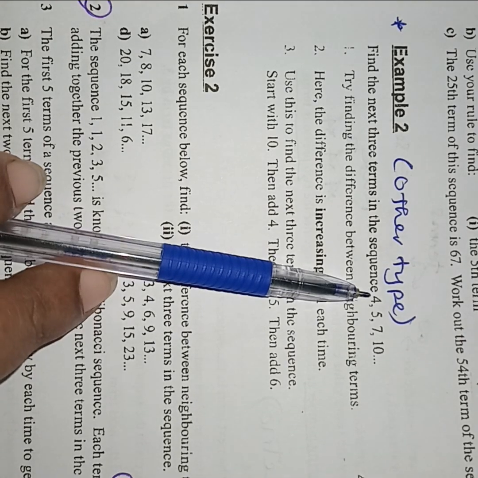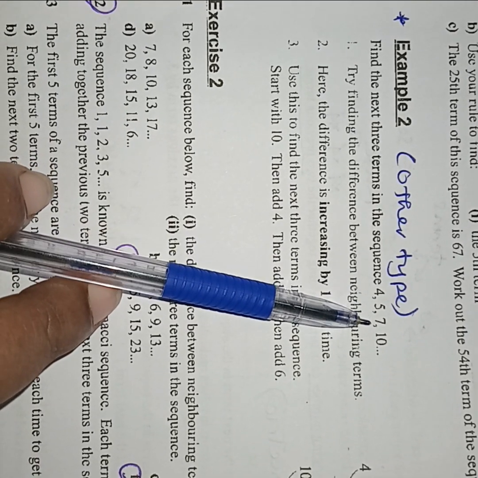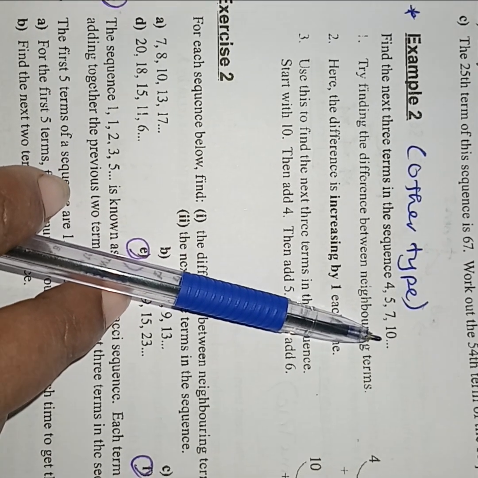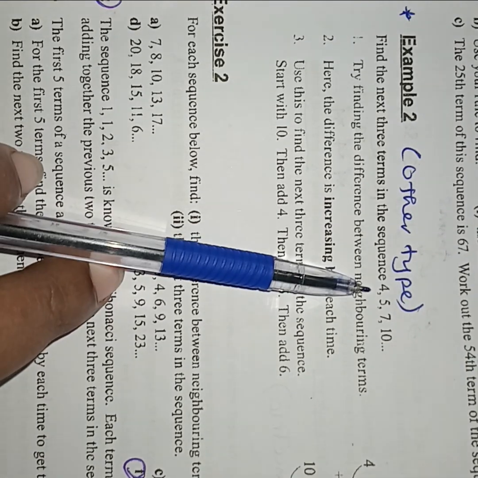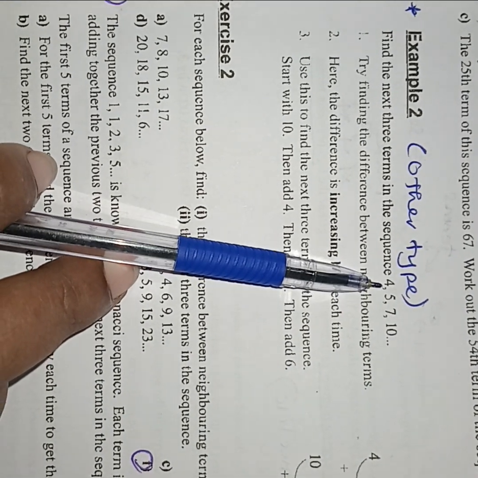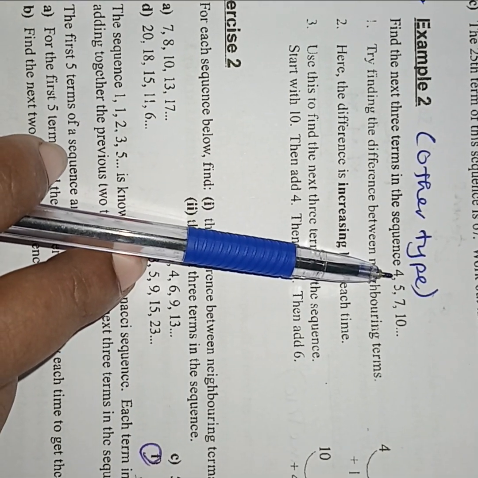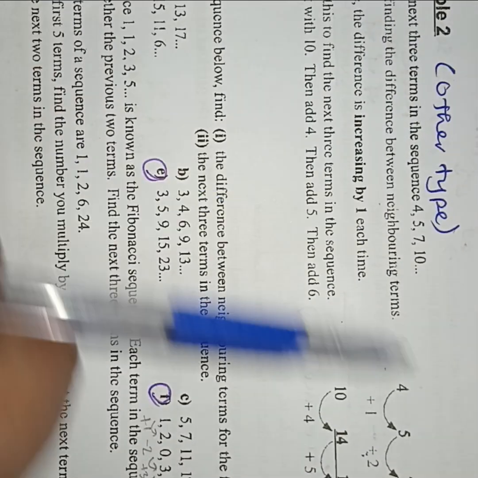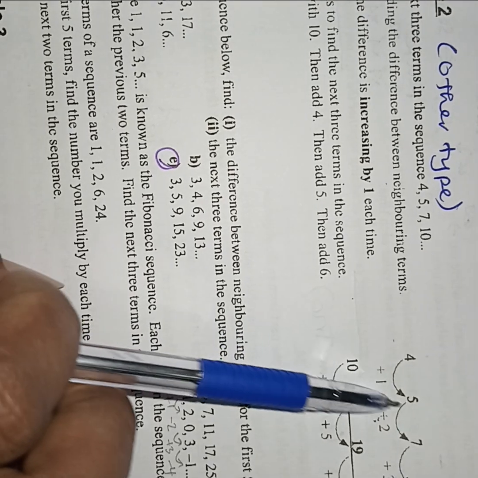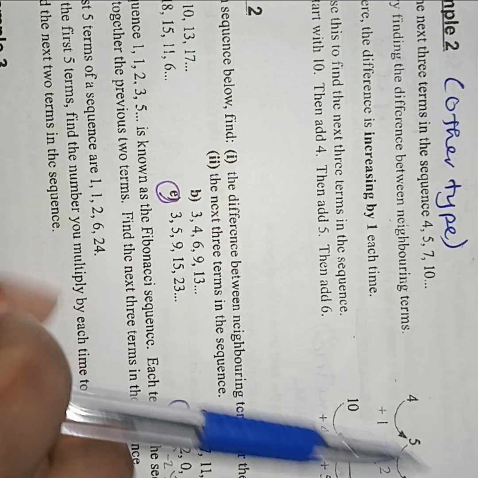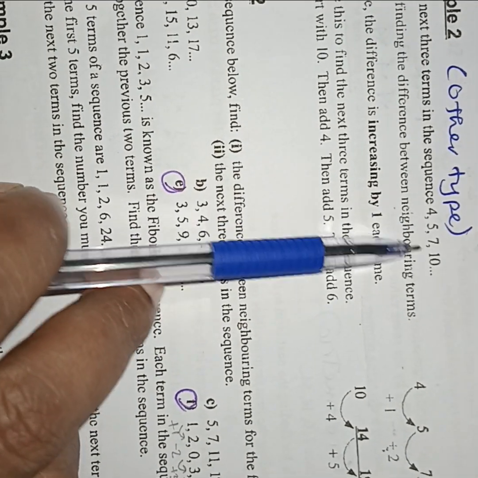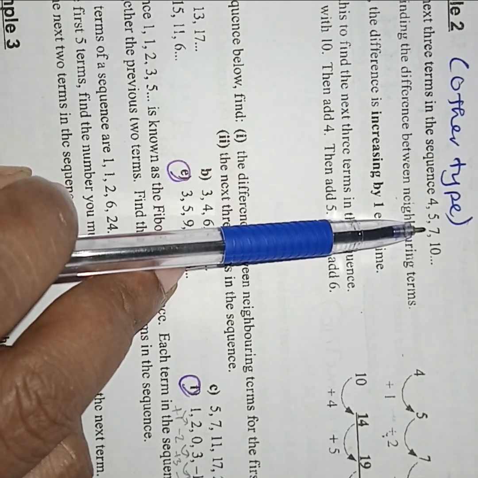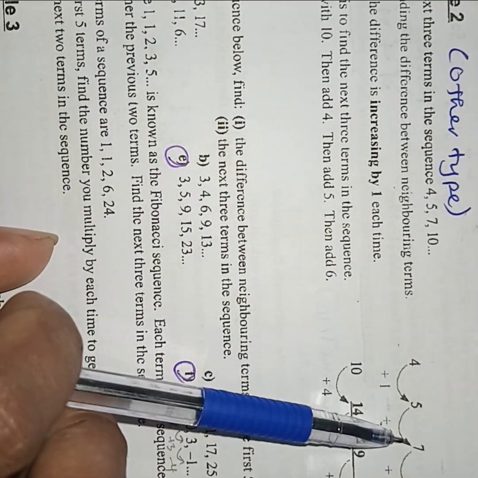The sequence consists of 4, 5, 7, and 10. Now, if you look at it, if you are going to add, then 4 plus what number gives you 5? It's 4 plus 1 gives 5. And 5 plus 1 doesn't give 7, but 5 plus 2 gives 7.